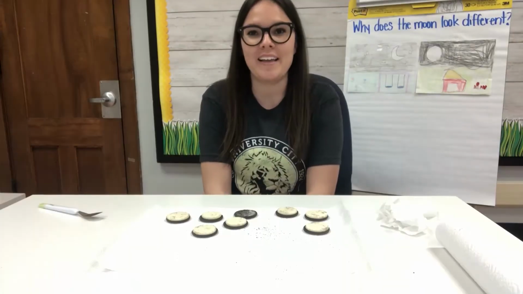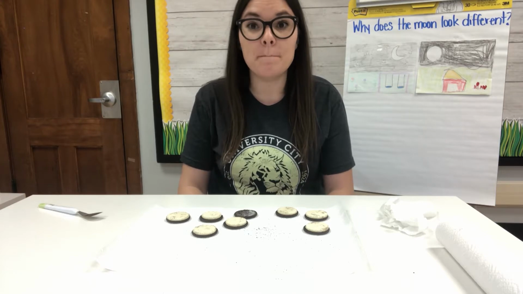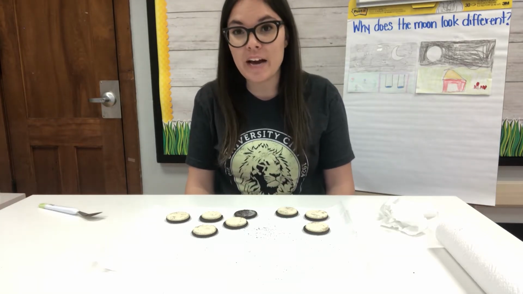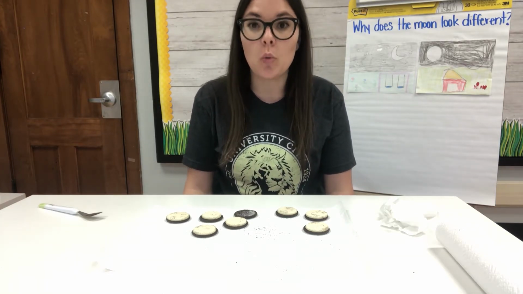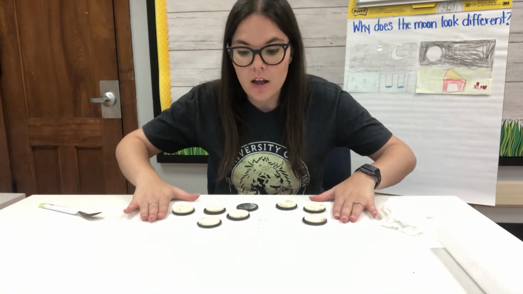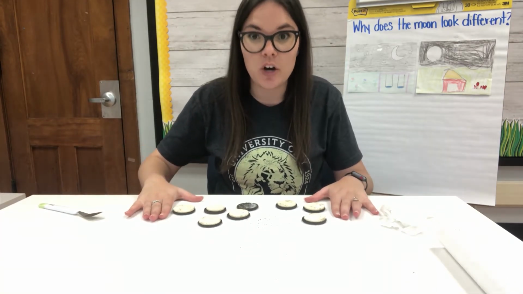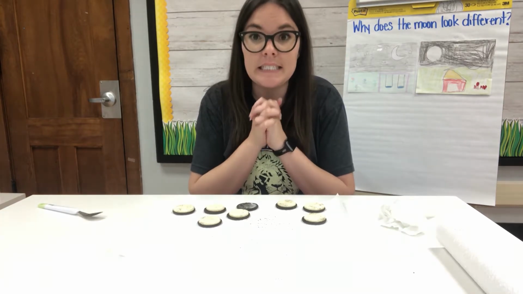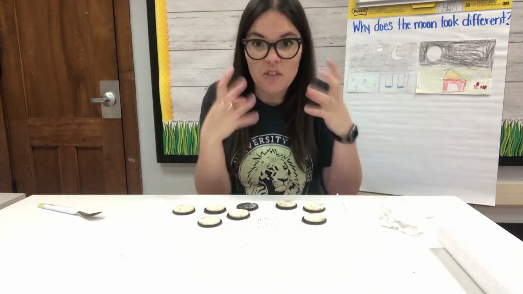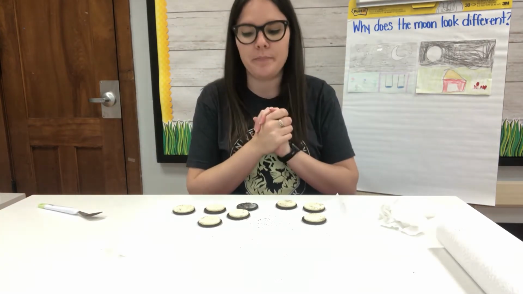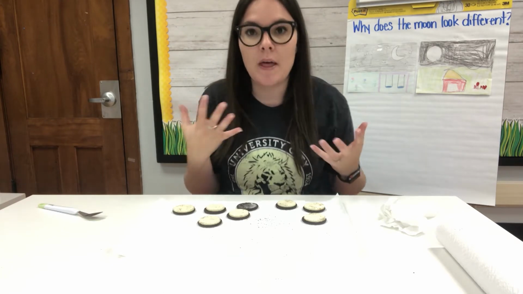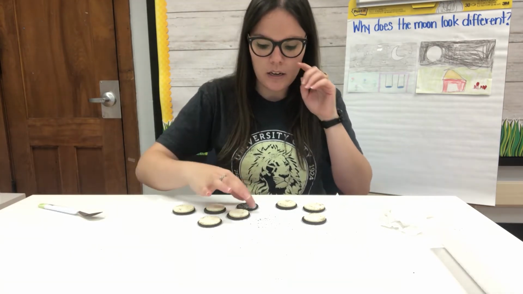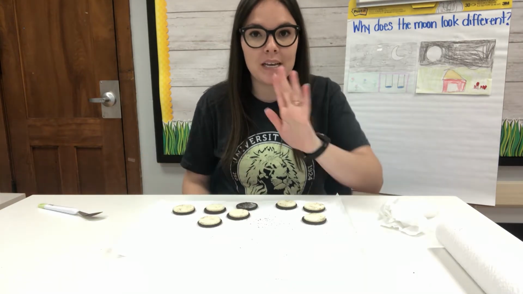I want to show you an example of the different moon phases in a different way, and it's in a yummy way. I hope you are ready. Okay, so now that we know that the moon also has a pattern that happens, we are going to show the pattern using yummy cookies. Oh my goodness. I'm just staring at these cookies and I just want to stuff them in my mouth.